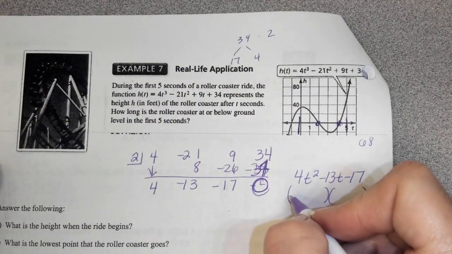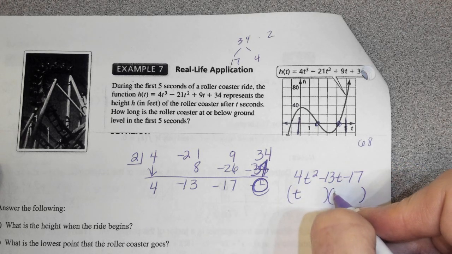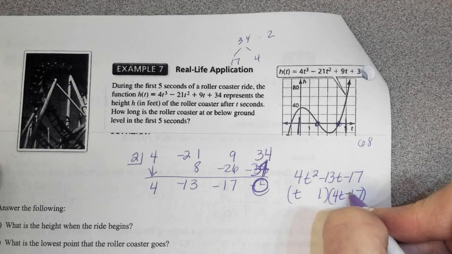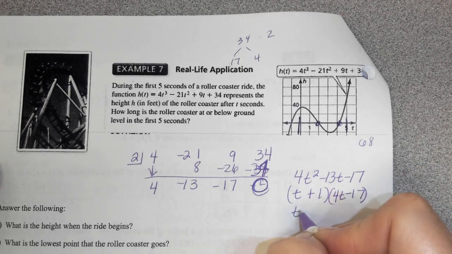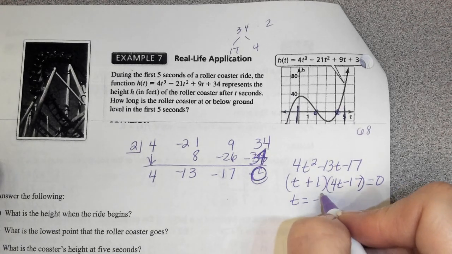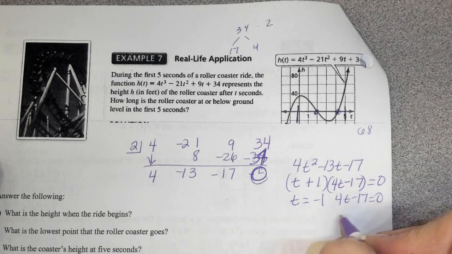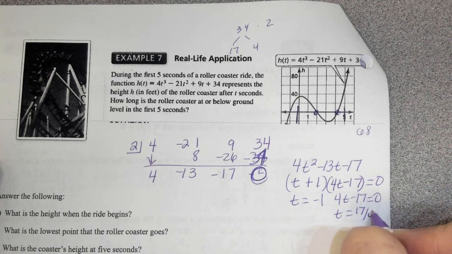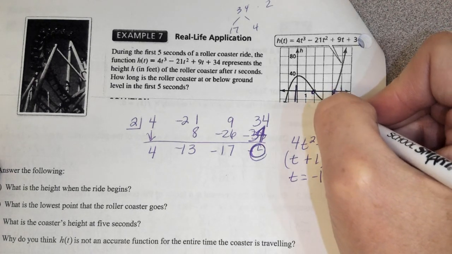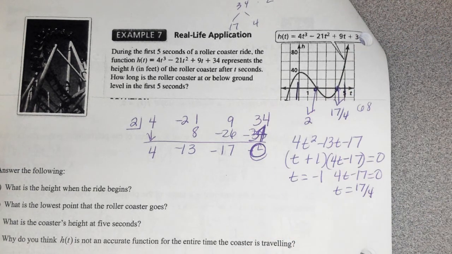Yeah, there we go. Okay, so then that means I'm going to need a 4t and a 1 and a 17, and a minus and a plus. I'm going to set these equal to 0 now, so t equals negative 1, or 4t minus 17 could be 0, so 17/4. That's good. Because that tells me now that that point has to be at 17/4. This point is at 2.